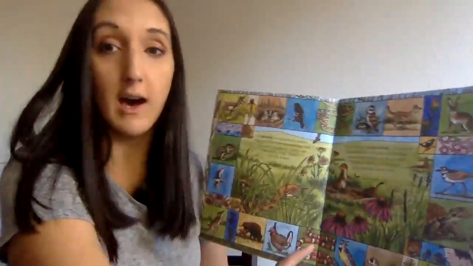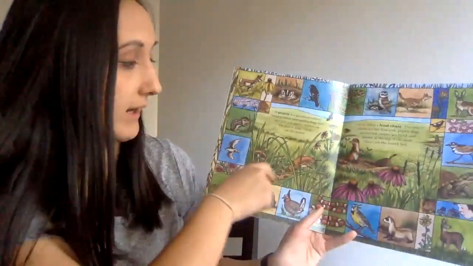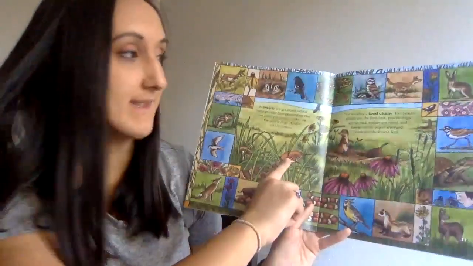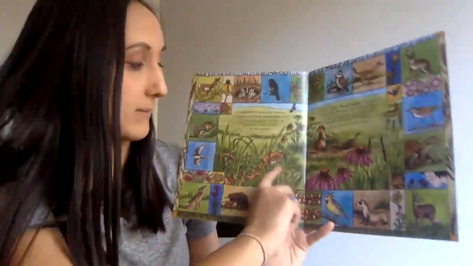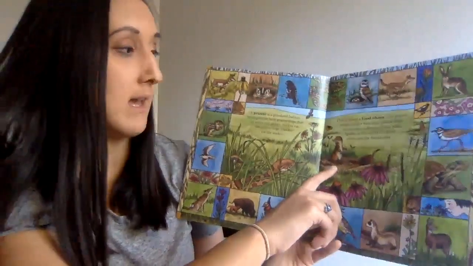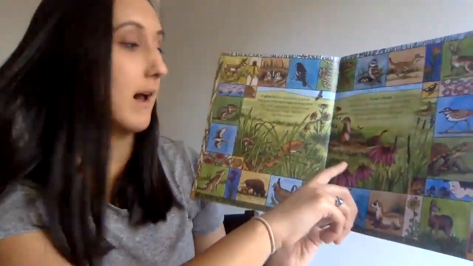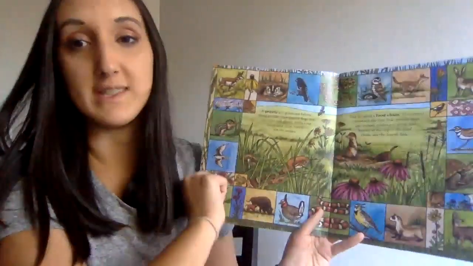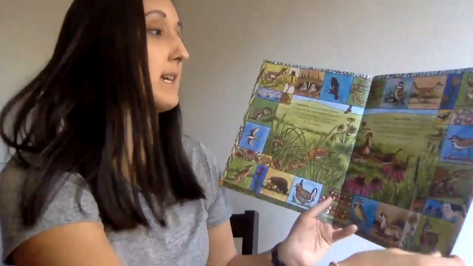And we know that the hawk eats the snake right here. And then we can see that snake eyeing that prairie dog because we know that the snake eats the prairie dog. And prairie dogs usually eat grass or other kinds of vegetation. So again, you can kind of see what the food chain is made out of.